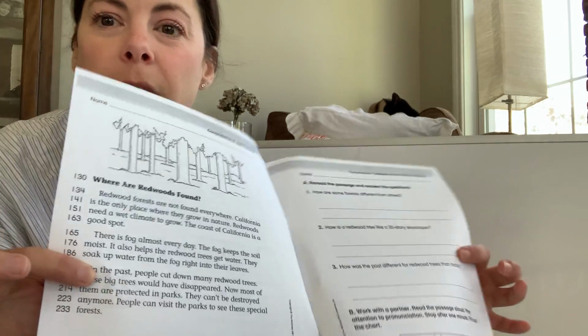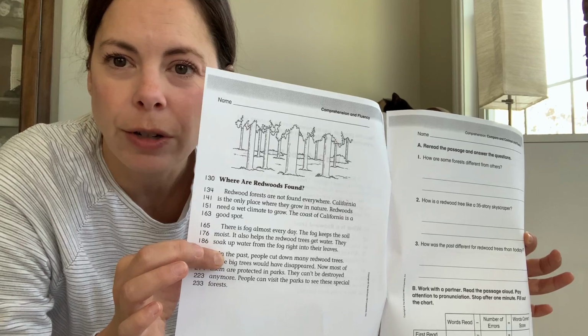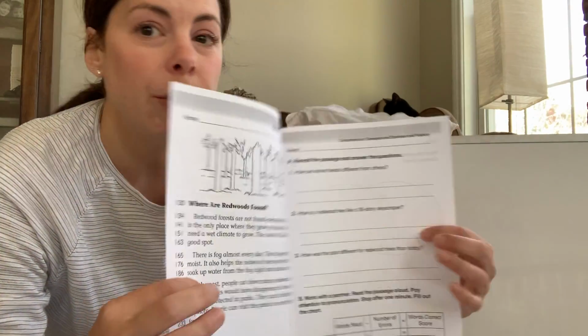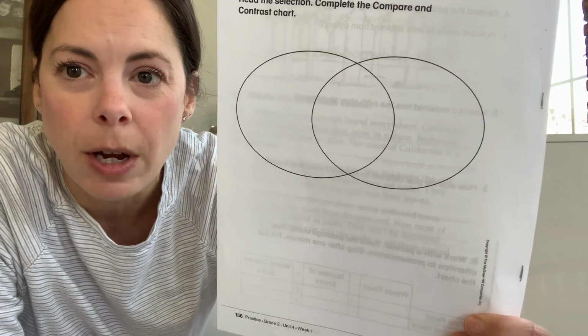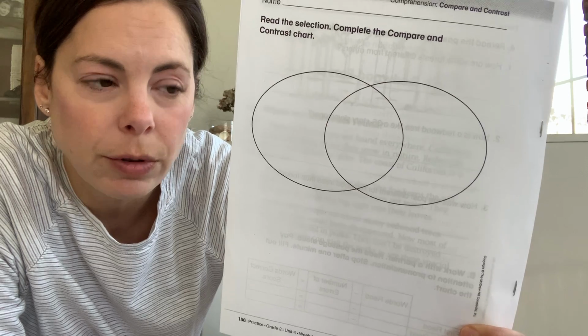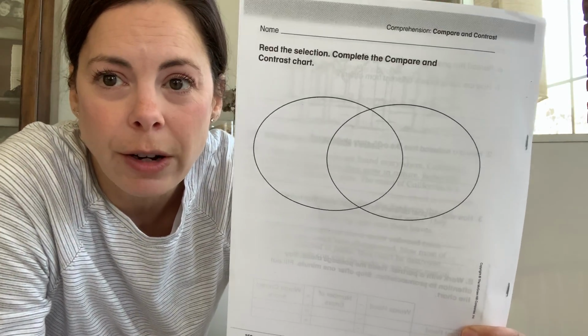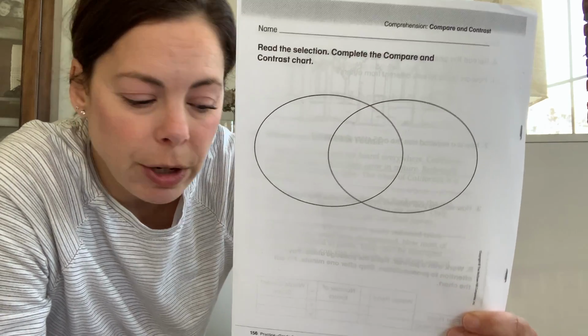Okay. And number 3, how was the past different for redwood trees than it is today? So in the article, the very last paragraph talks about redwoods in the past, and you're going to see how it's different than they are today. Now when you turn it over, there's a Venn diagram. We're going to do that part together. So if you want to go back, pause the video, do the sentences, then play my video again, we'll do this Venn diagram together.